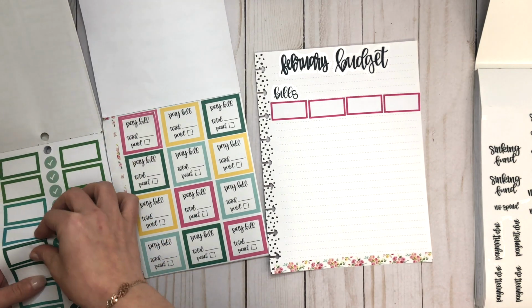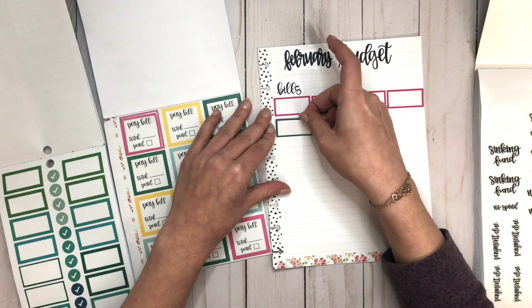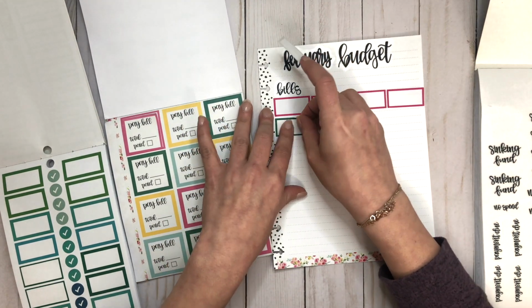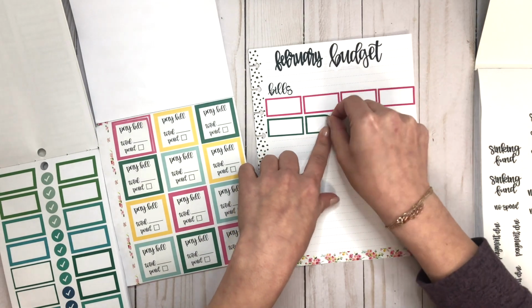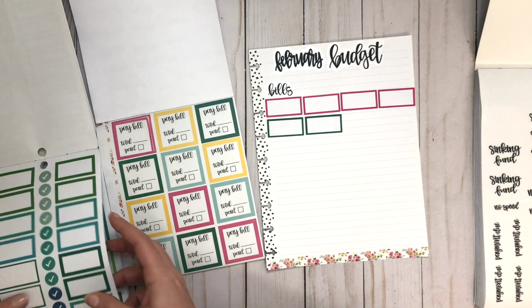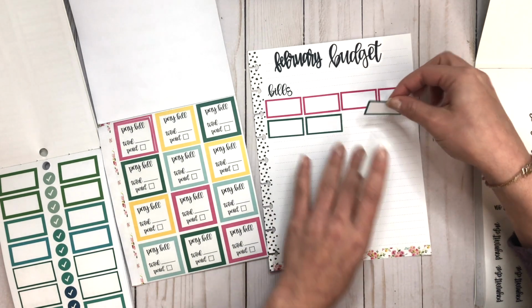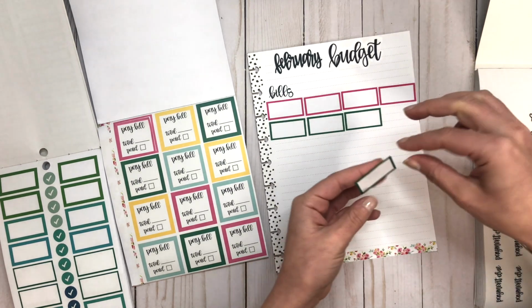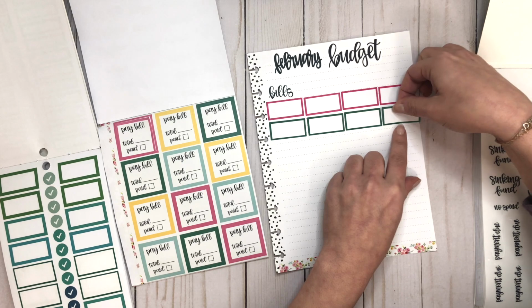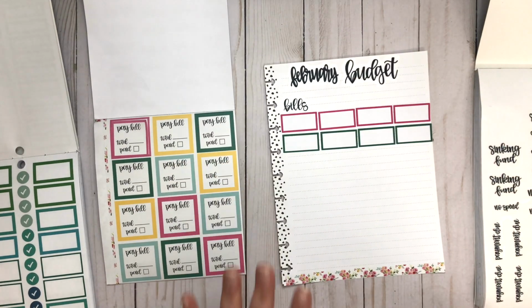And now I'm going to do the same with these green stickers from the Monthly Colorful Boxes sticker book. At least I can align these sort of under these ones, the green under the pink, so that I know where these are going. Okay, that's a little bit better.